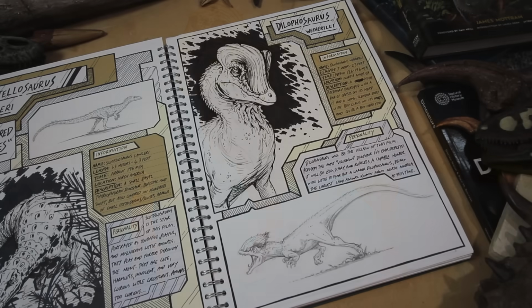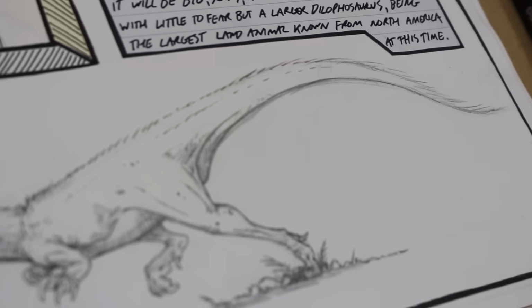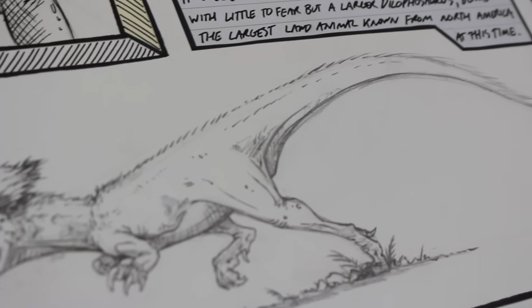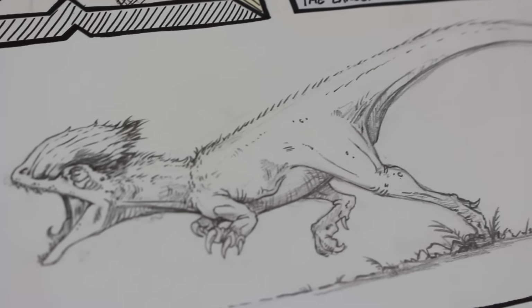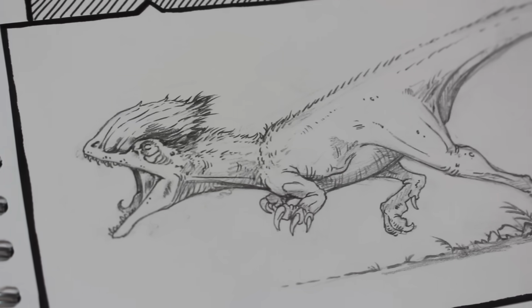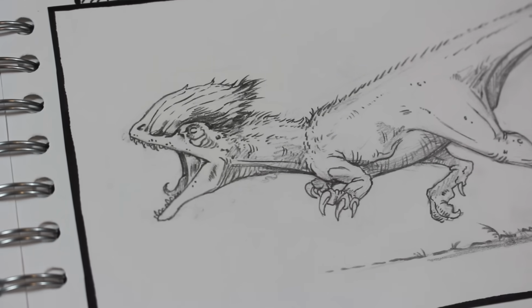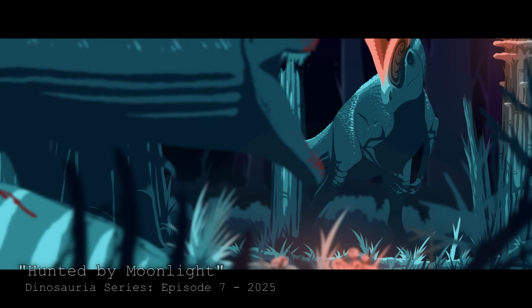Dilophosaurus was in fact much larger than anything else in its ecosystem, multiple times larger than the animals it was hunting. At 6 meters in length, it was actually easily one of the largest land predators of its day.